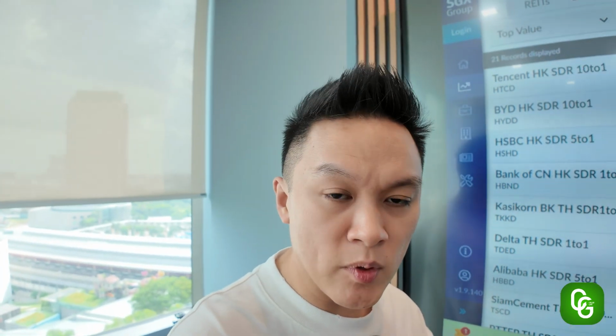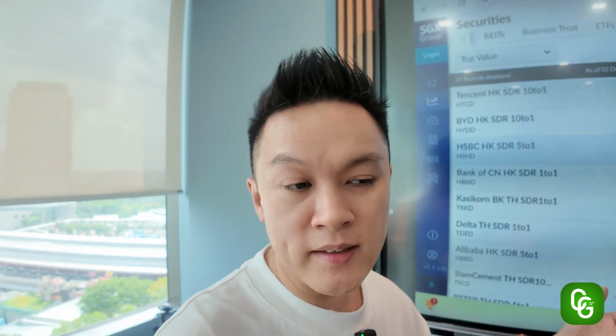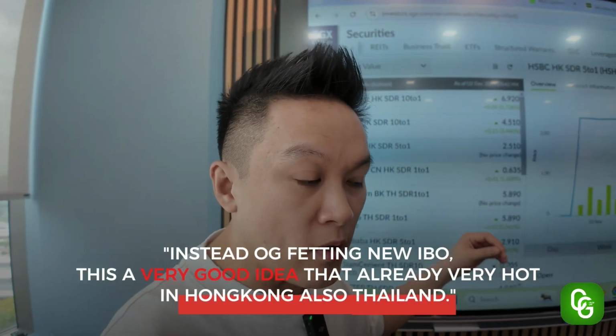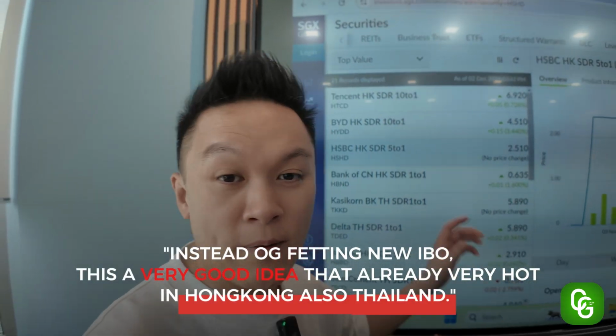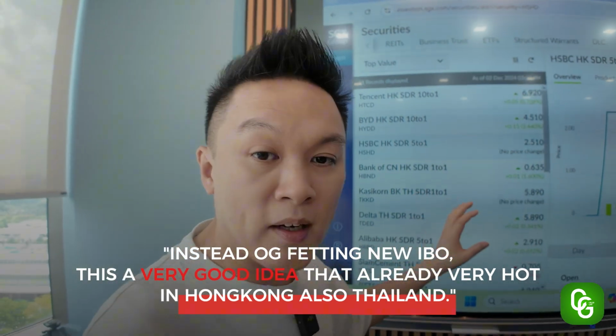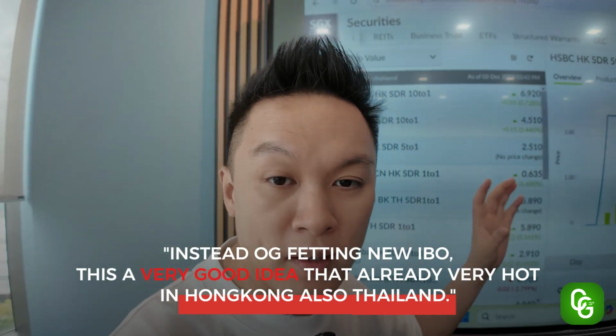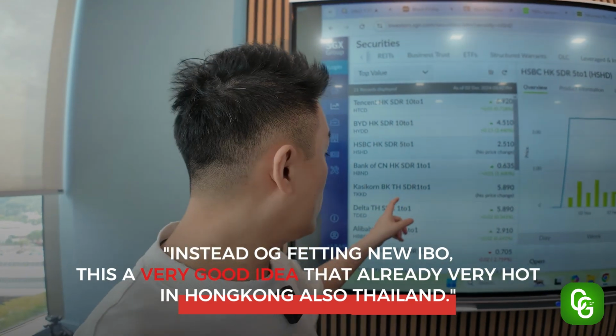Now we talk about the Hong Kong SDR, Hong Kong stocks that are listed in Singapore. Why is this important? Because in Singapore there are not many IPOs or hot stocks these few years. Not many companies are going to list in Singapore. So instead of waiting for new IPOs, this is a very good idea, because these stocks are already very hot in Hong Kong and also Thailand.